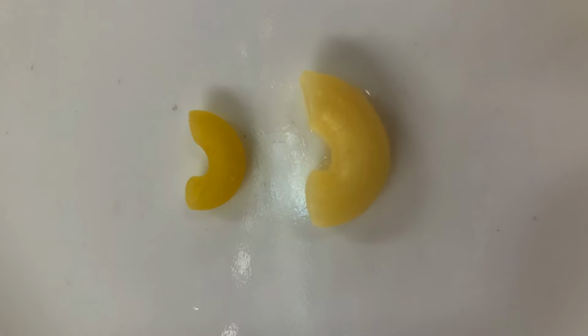This is an important tip to know. So if your dish or recipe calls for a certain volume of pasta, you always cook half that amount, knowing it will double in size.